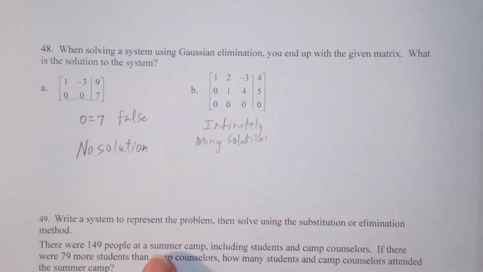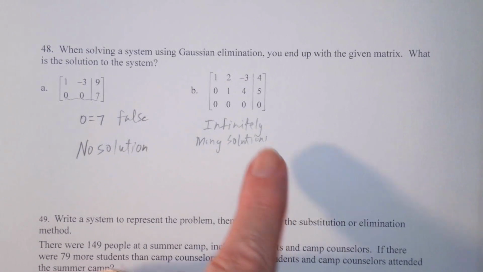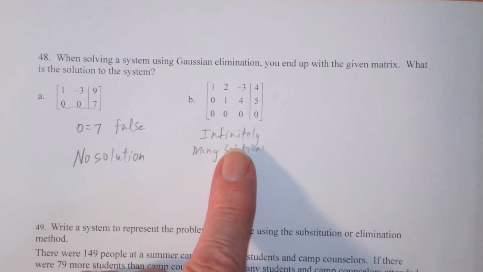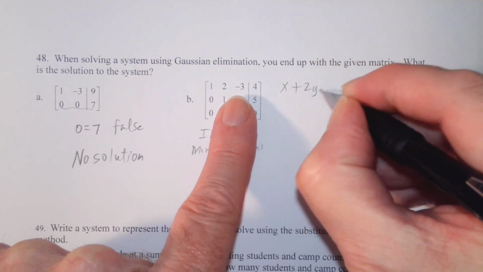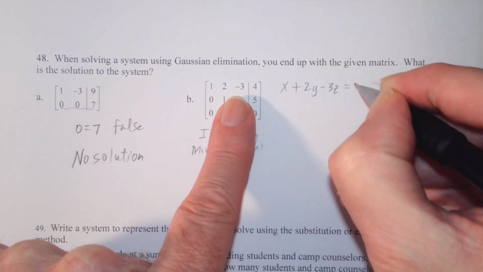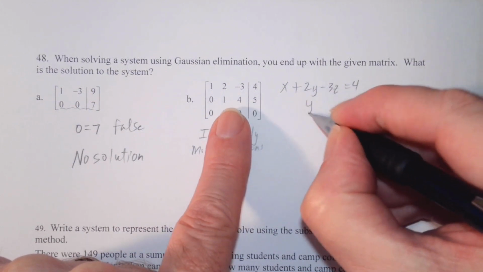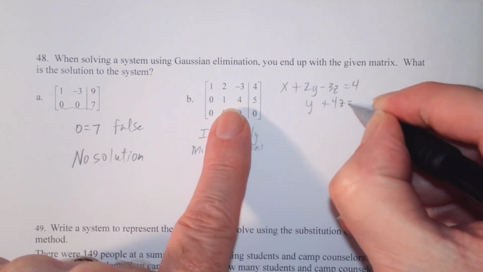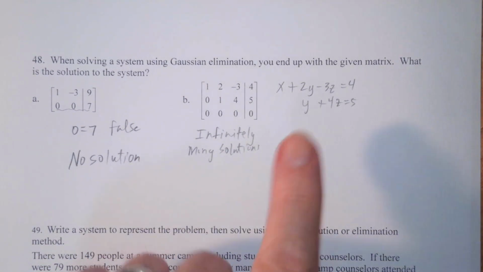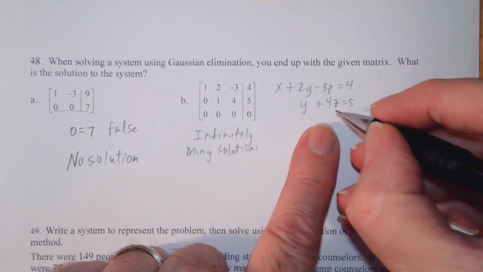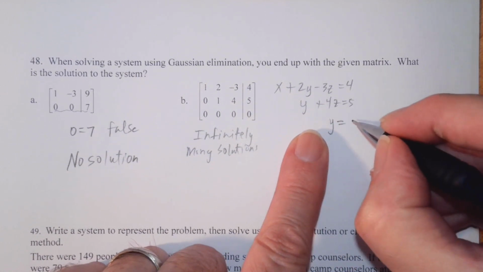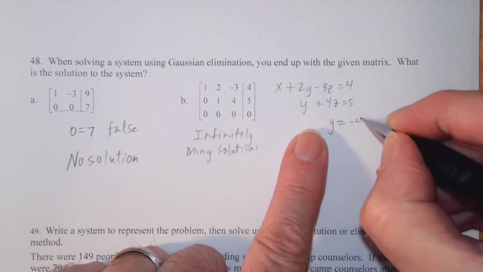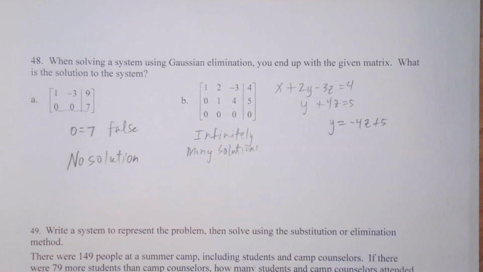However, that's not really all that helpful because we don't even know one of the solutions. And so this is how we write our solutions using what we call a parameter. So we have 1x plus 2y minus 3z is equal to 4. And y plus 4z equals 5. And that's all we've got. Notice it's easy to solve for y here. I'm going to subtract 4z on both sides, and we get y equals negative 4z plus 5.